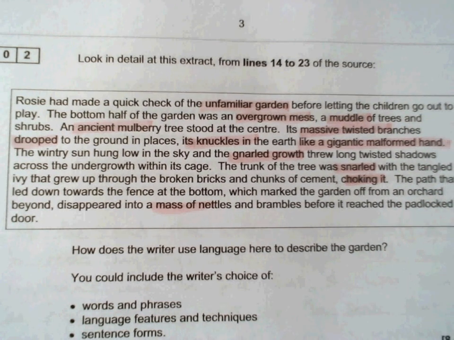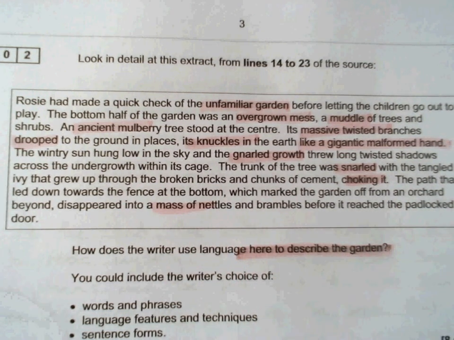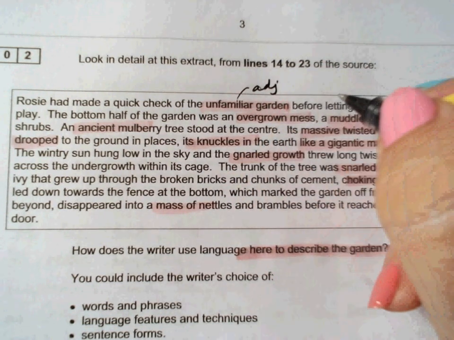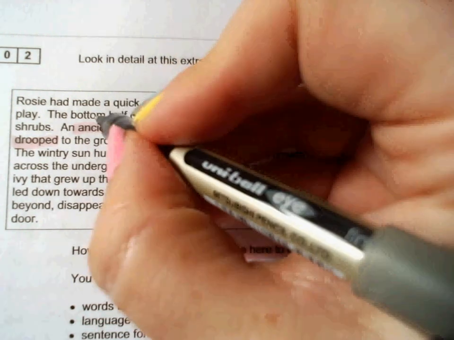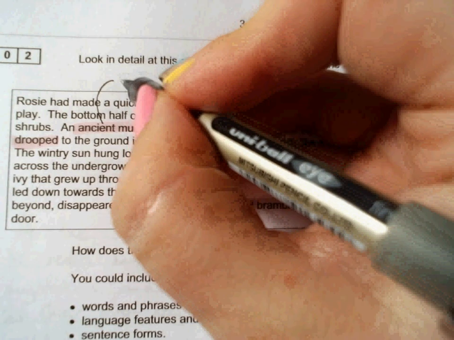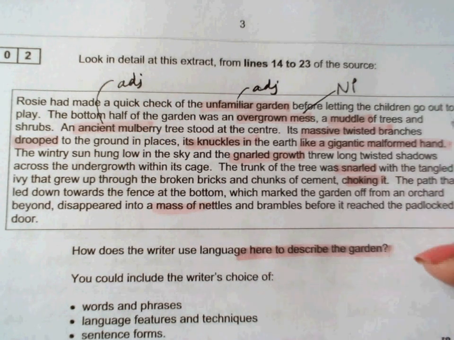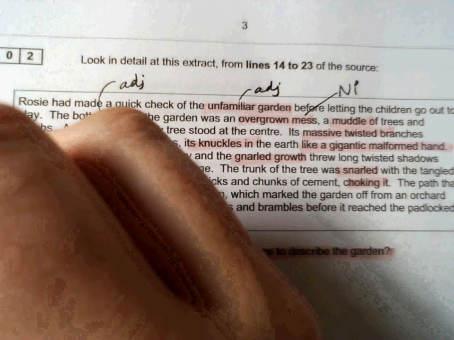Okay, so the question we're looking at today is a language question, and we're thinking about how the language is used to describe the garden. And again, there's quite a few different things that we could look at. We could think about the adjective unfamiliar. We could think about the noun phrase overgrown mess. We could look at that pre-modifier, that adjective, the ancient mulberry tree. And then we get this detailed description of the massive twisted branches, but they drooped to the ground, so we've got that verb drooped.